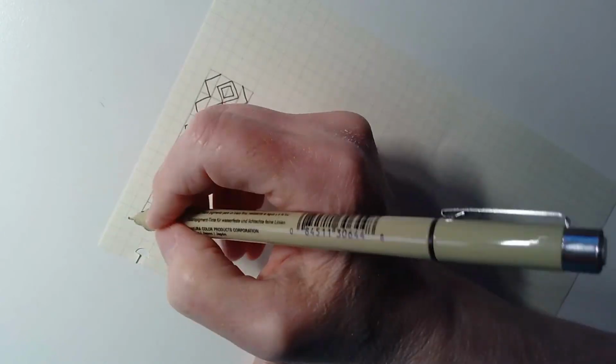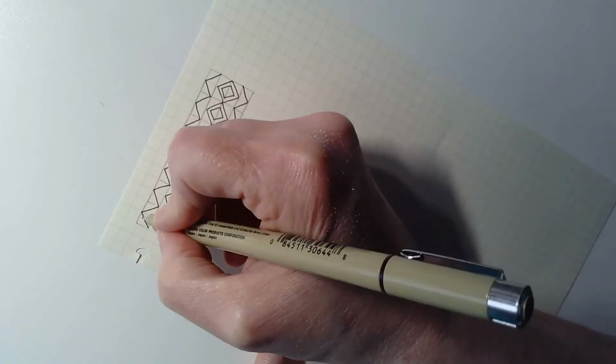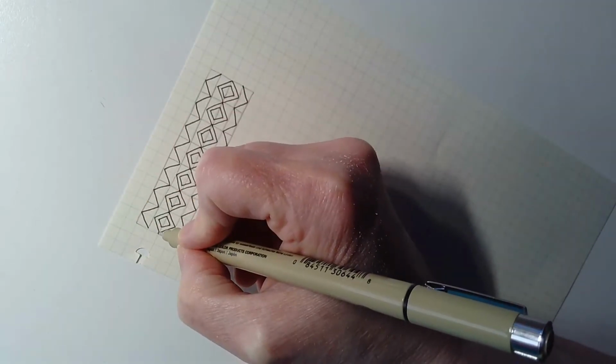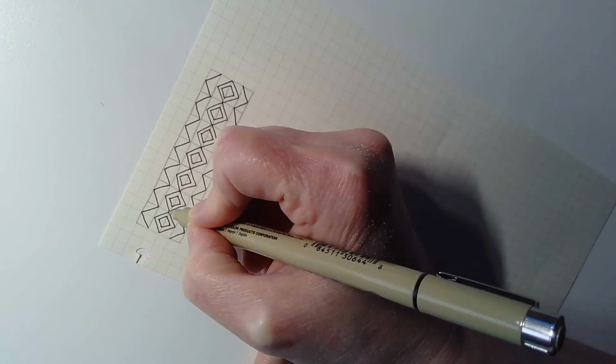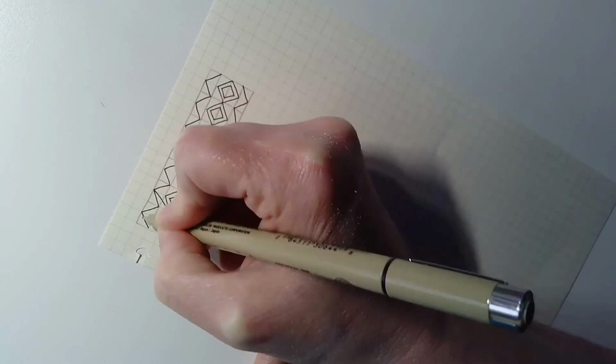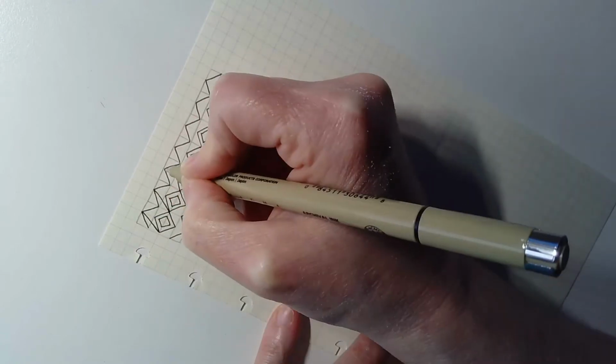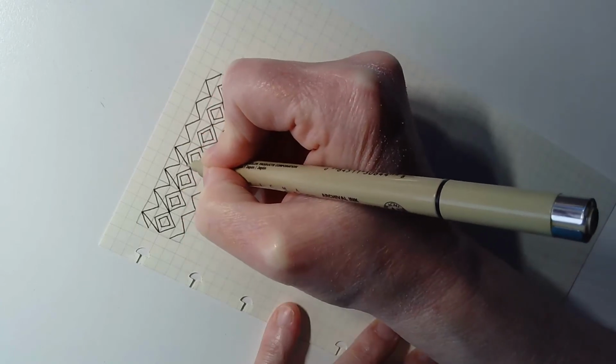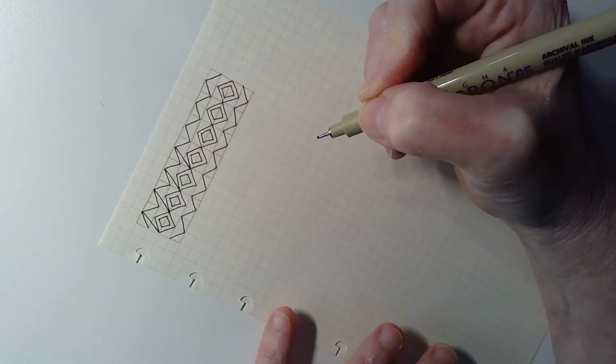Just next step. So the next step is going to be joining this point of a diamond all the way up to there. So we'll do it all the way along. So hopefully you can see what I'm doing.